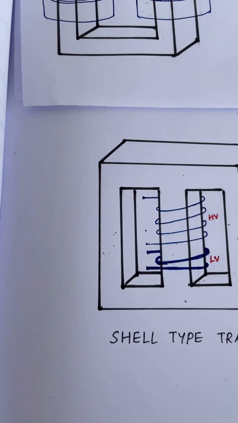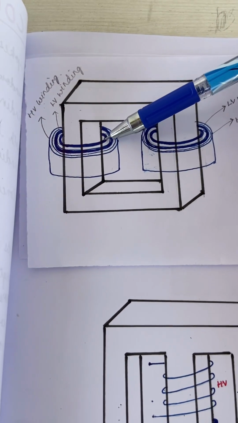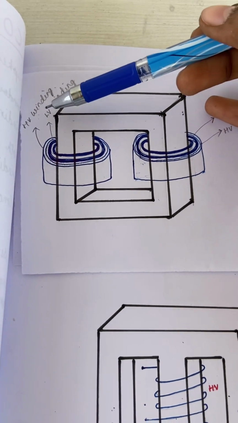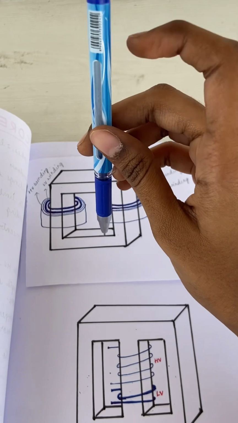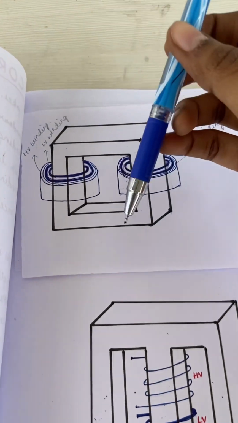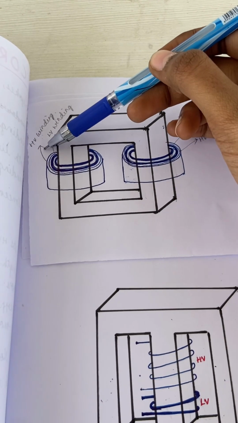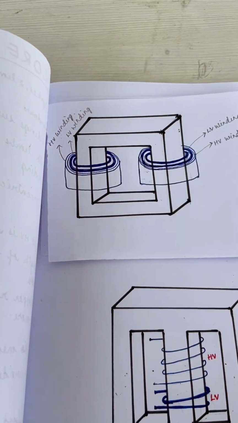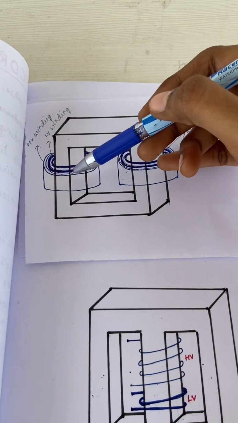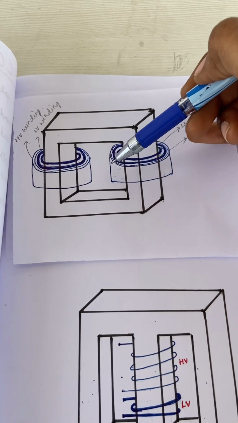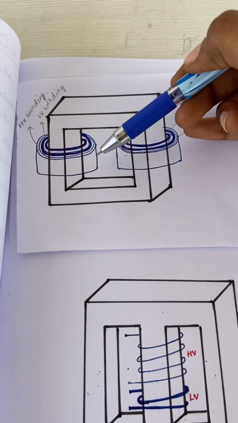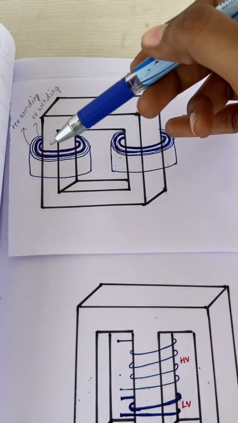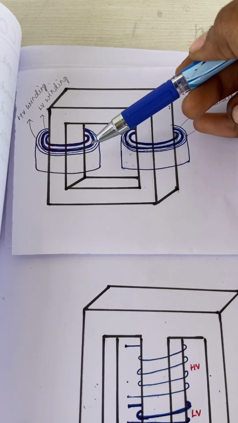Okay. And also as the HV winding is wound over the LV winding, so this one is core, over that we are winding LV, and on that we are winding HV. So the HV winding will require more turns, more wire, because we are winding over LV, so it requires more length. So the copper requirement of the wire will be more.